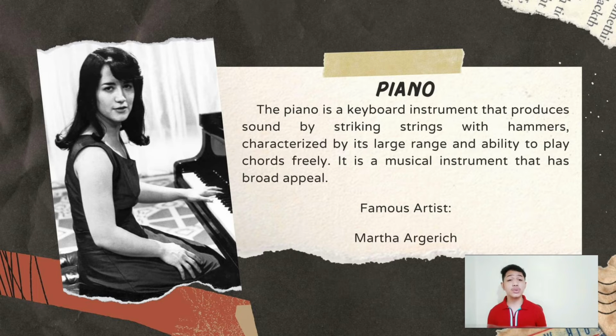The next art to be discussed is piano. So a famous artist known for playing piano is Martha Argerich, an Argentinian classical concert pianist. She is widely considered to be the greatest pianist of all time. Furthermore, she is known for mastering the aspects of dexterity and speed when it comes to playing piano.